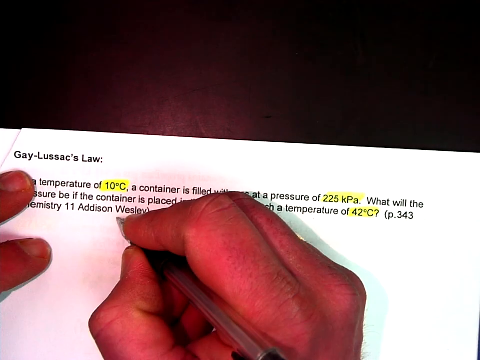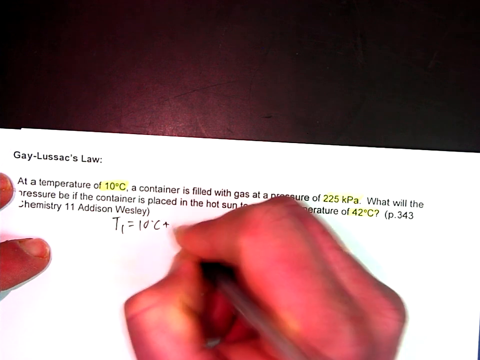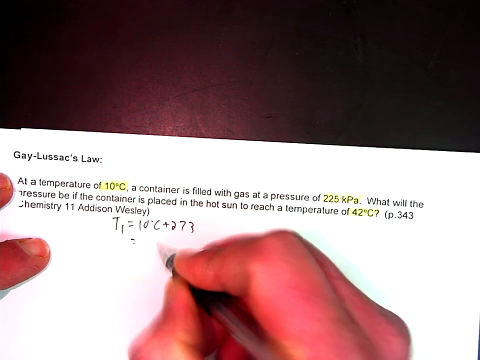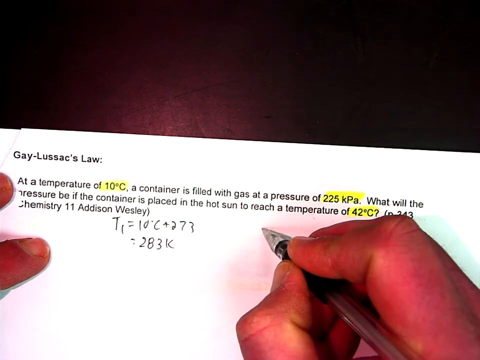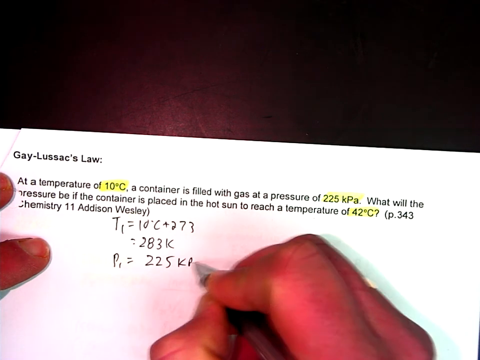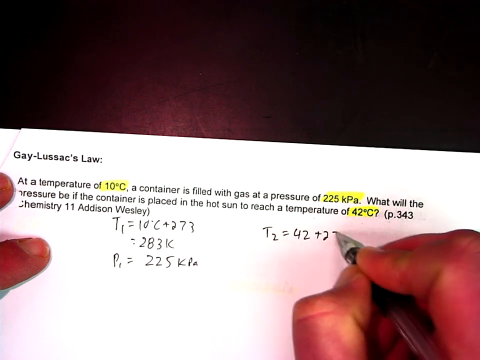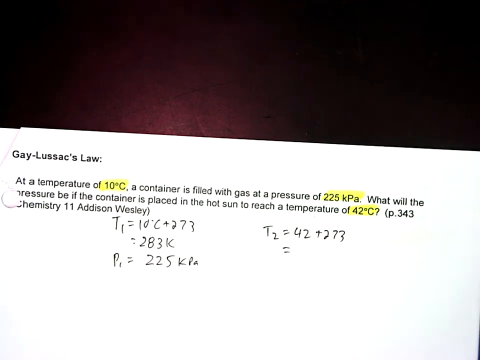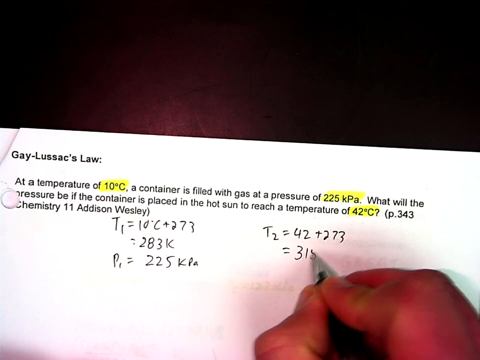So again, we're starting off with temperature 1 is 10. I'm going to add 273 right away, so 283 Kelvin. And then the pressure, 225 kilopascals. The temperature is 42. Add 273. Turn it into Kelvin right away. 315.